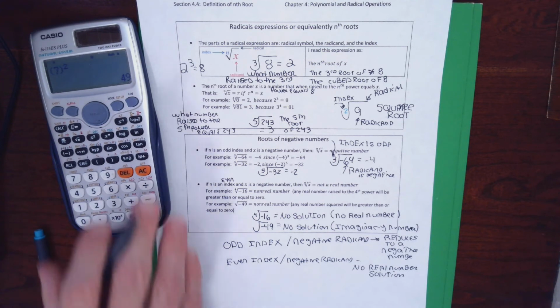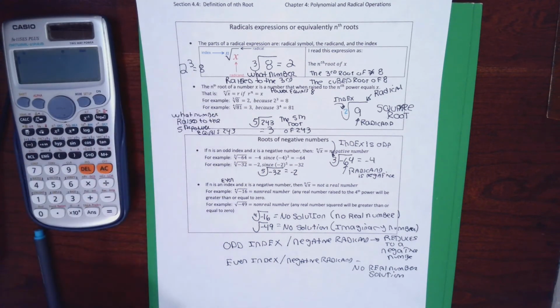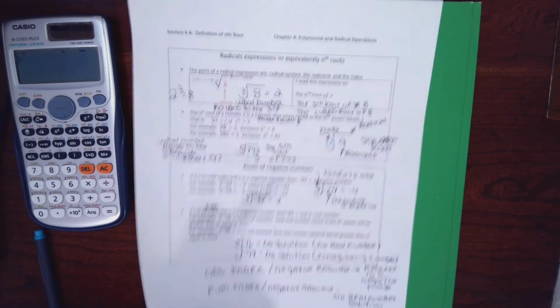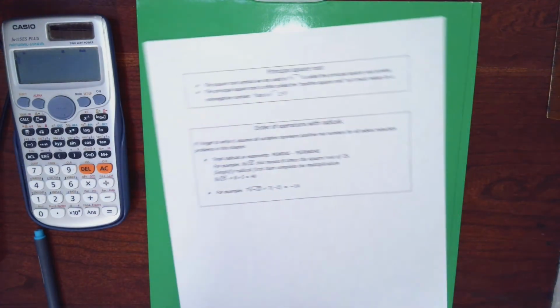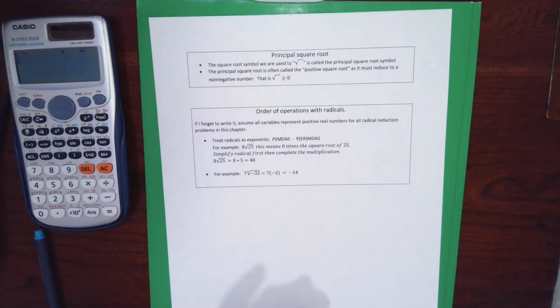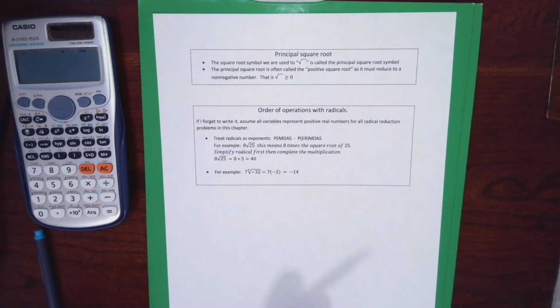That's a big deal. Everything on this sheet's a big deal. Just understanding how radicals work. I've already spent 12 minutes and I haven't got to any of the problems yet because the theory is important. Two more bits of theory and then we'll get to some problems and then we'll finish part 1 and then we'll do part 2.